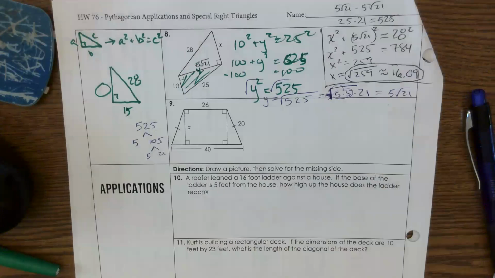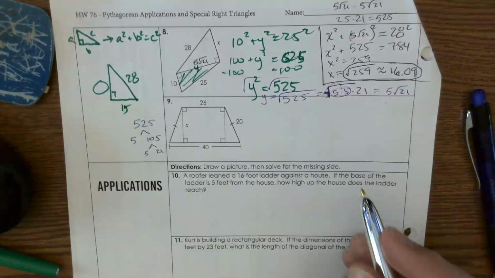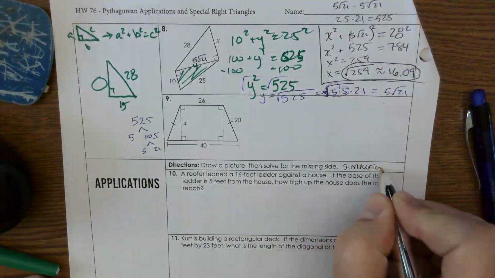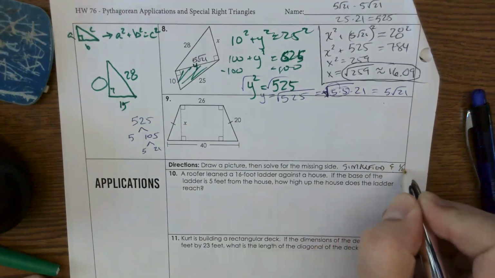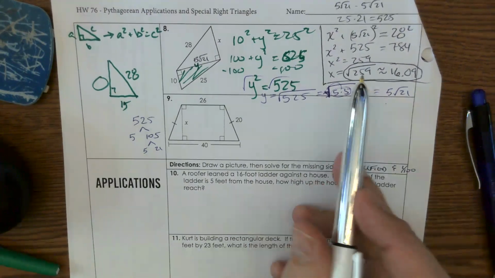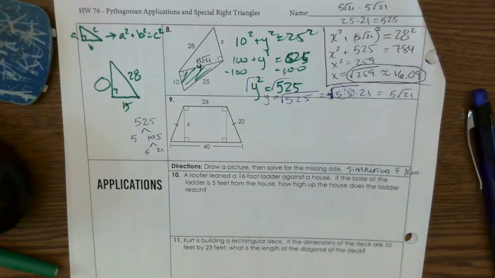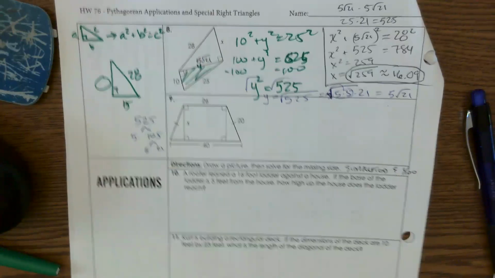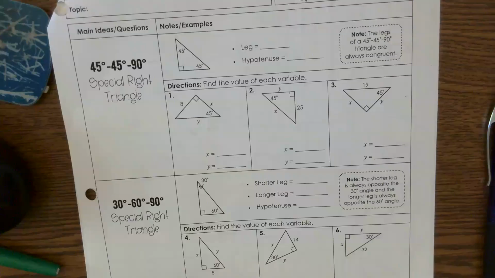So this page is all just applications of Pythagorean theorem. Make sure that you draw the picture down here, show your work, and give me a simple answer, simplified, and rounded to the 100th, please. Just like we did there. Any questions on applying the Pythagorean theorem to solve these problems? Okay, let's get to the new stuff.